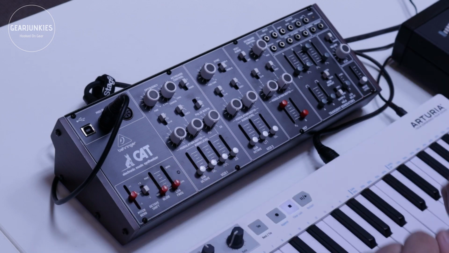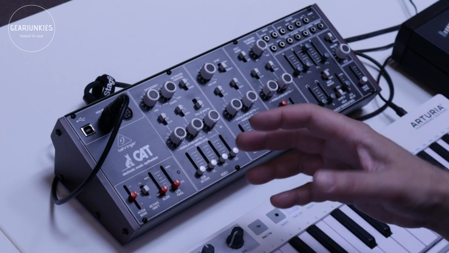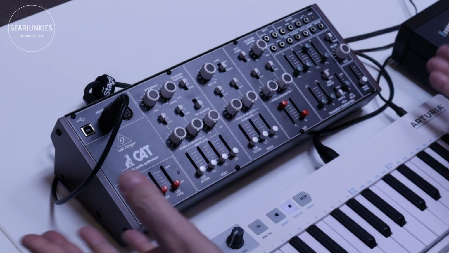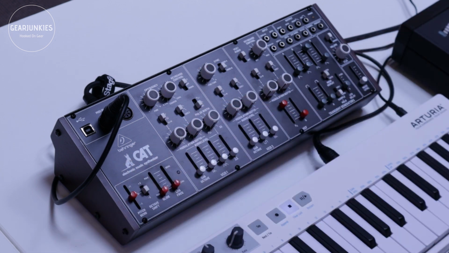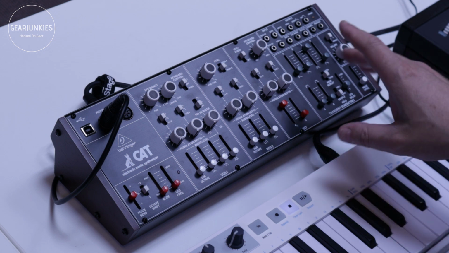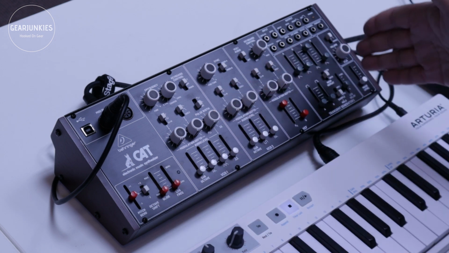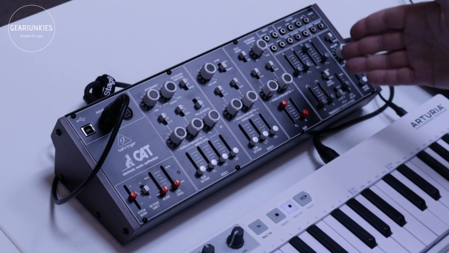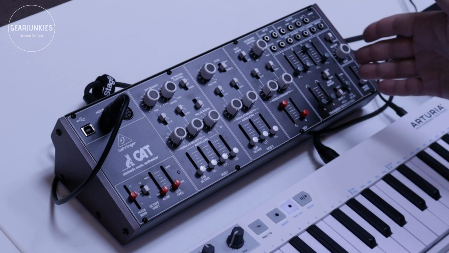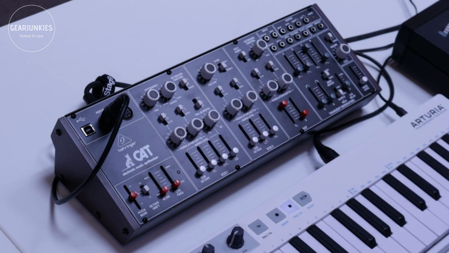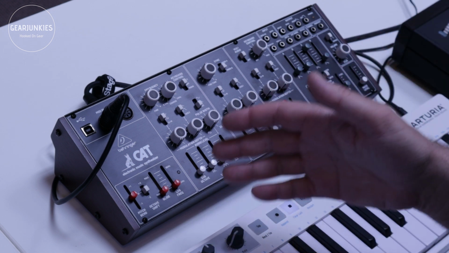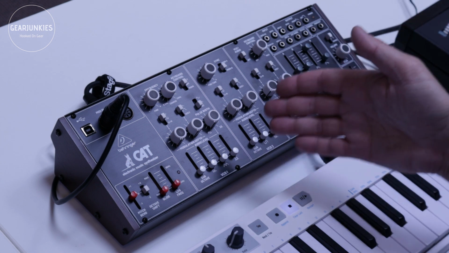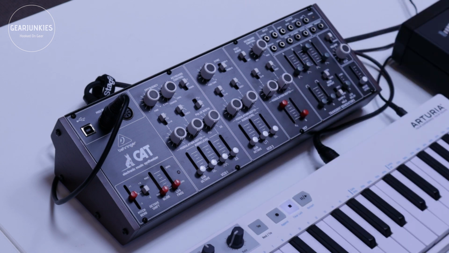So when we look at the CAT, first thing that comes to mind is that this is a desktop model like most of the other Behringer remakes. In this case they have moved the transient generators or the envelopes to the right of the unit. The original had it on the left. For the rest they basically copied the main layout with some minor differences.